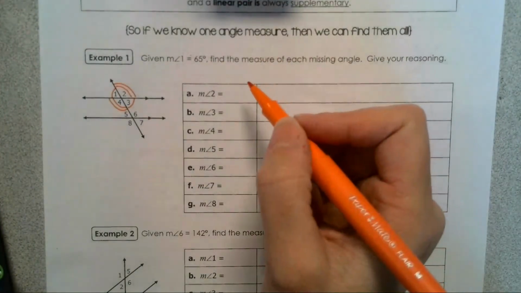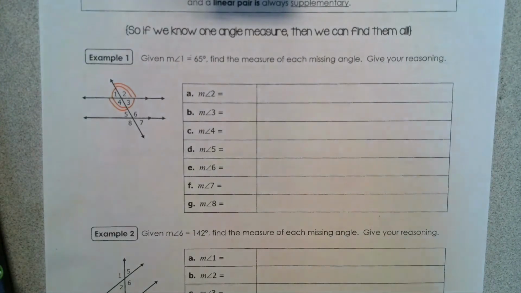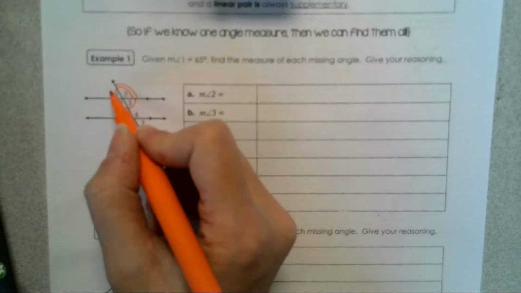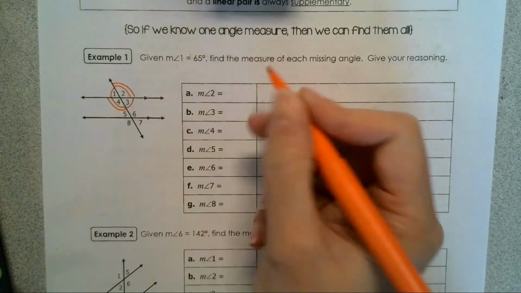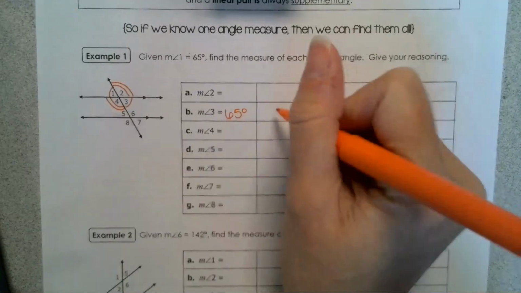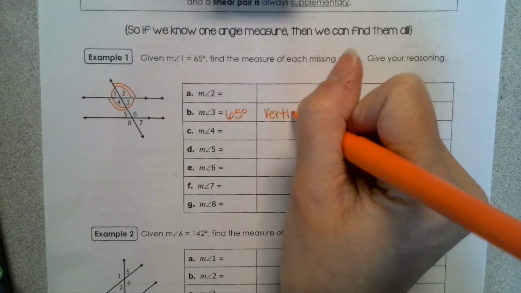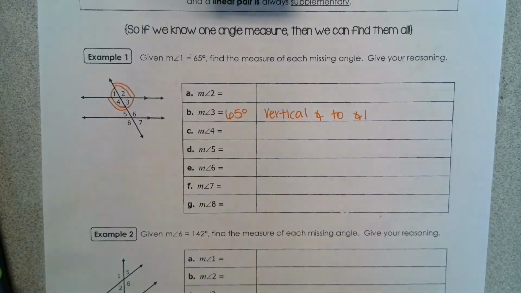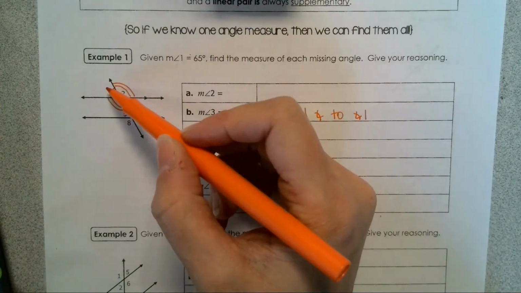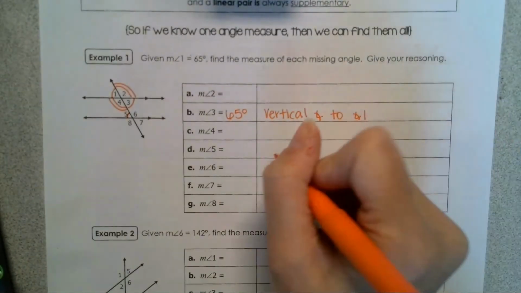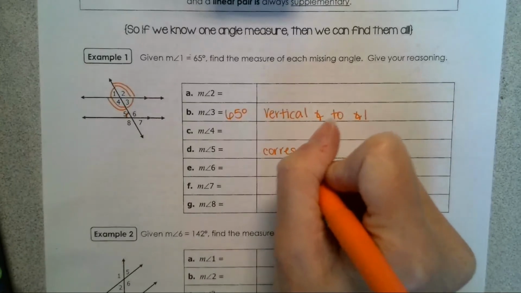So for the first example, I'm just going to go ahead and do this. We know that angle 1 is 65 degrees. And so I've already told you, because angle 1 and angle 3 are vertical angles, we know that angle 3 is also 65 degrees. And it says give your reasoning. It's because angle 3 is a vertical angle to angle 1. Other angle pairs that we can make to angle 1: we know that angle 1 and angle 5 are corresponding because they are in the same position.